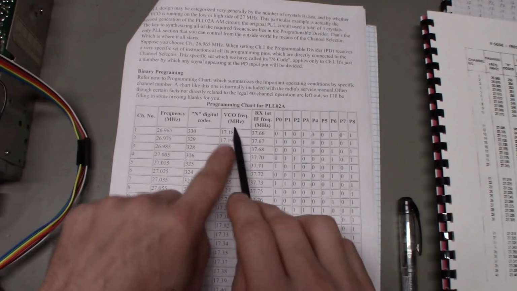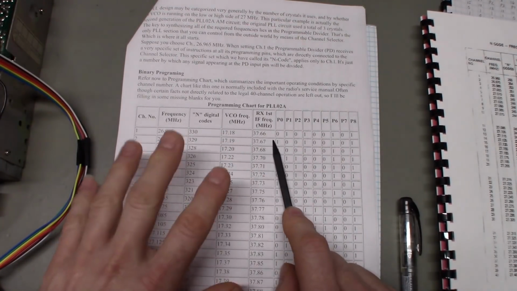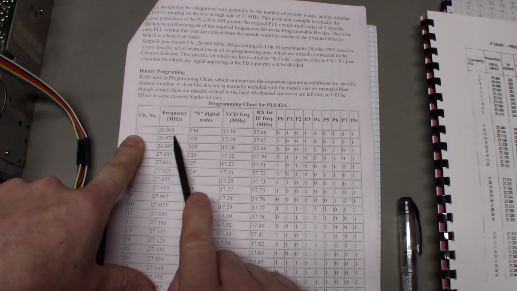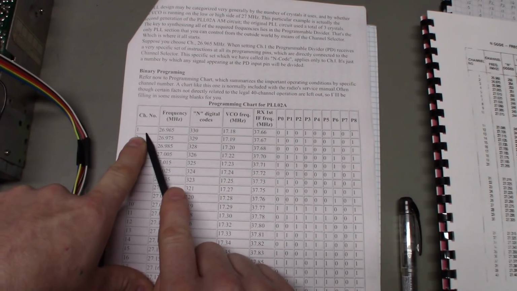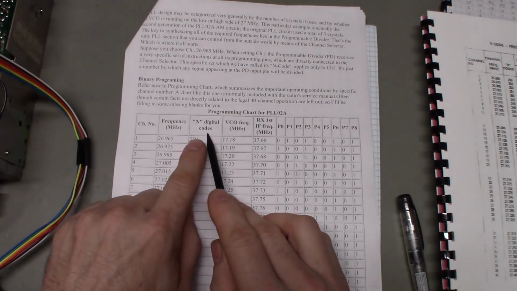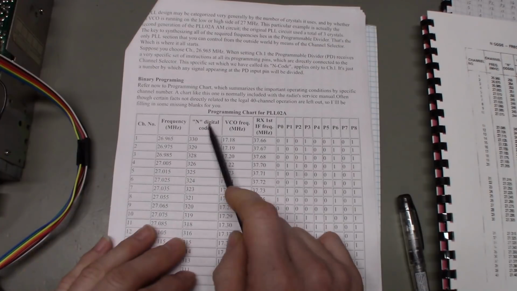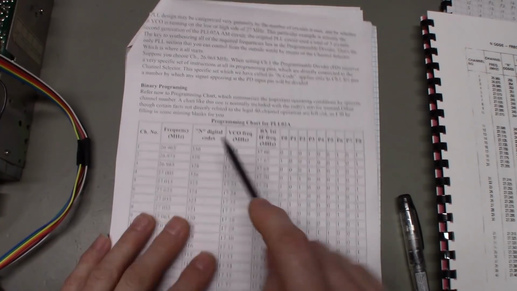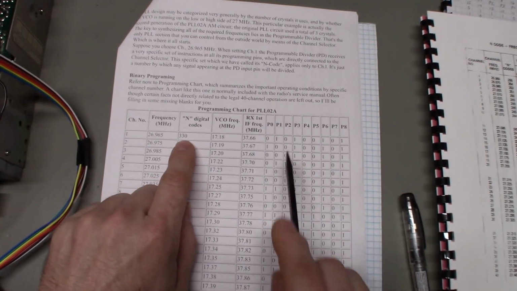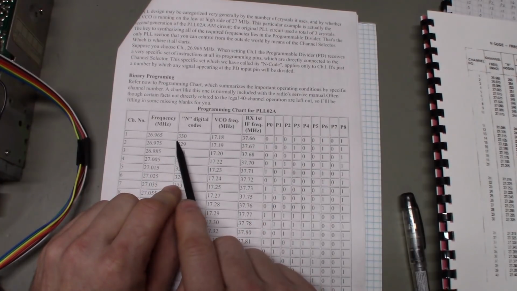Now we don't need to worry about the frequencies, because these charts usually also have your VCO frequencies, your mixing frequencies and all that. We don't care about that. What we want to know is basically the channel number, and of course the frequency that we're actually receiving and transmitting on. But there's 2 main digits we need to know, or it's nice to know. That's the N digital codes, or it's commonly referred to as the N code. That is the decimal number. Okay, we're back to this decimal versus binary. So this N code over here equals 330.